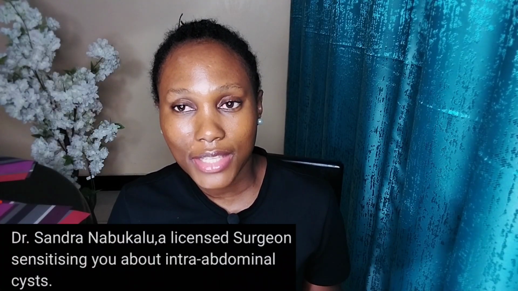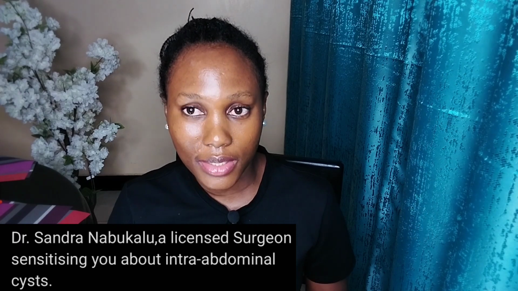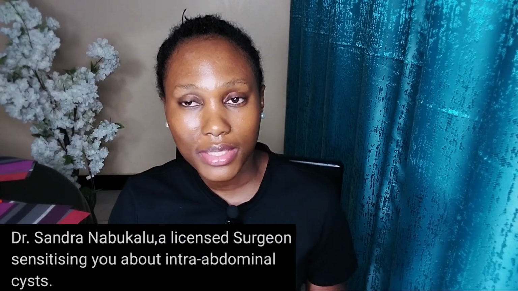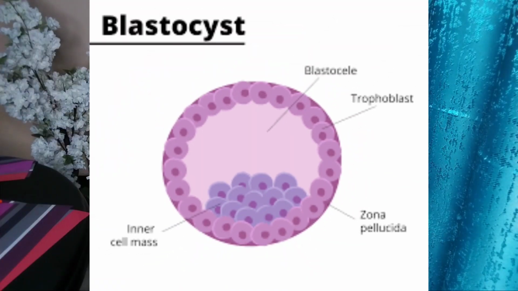Once in the uterine cavity, the morula has to go to another stage called the stage of blastulation. During this stage, the morula has to undergo several cell divisions to form a cell mass called a blastocyst. The blastocyst has 2 cell layers. It has the inner cell layer called the embryoblast and an outer cell layer called the trophoblast.